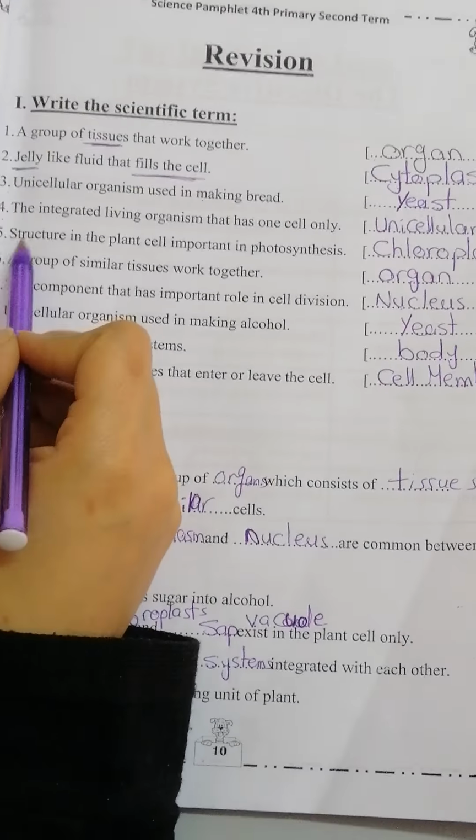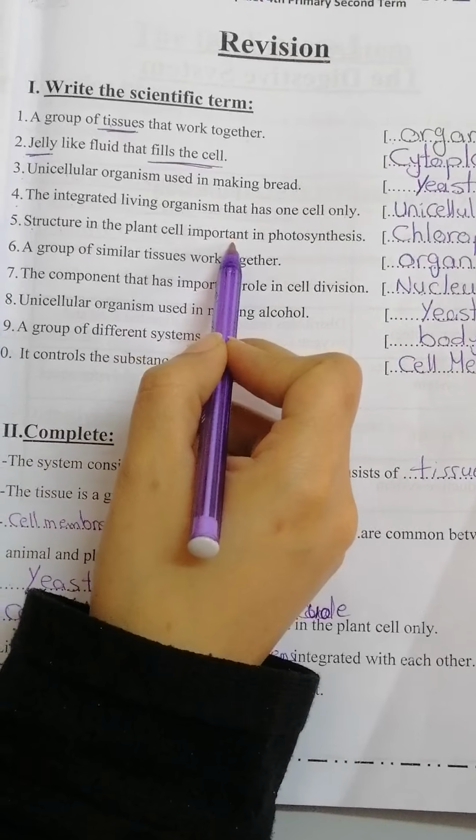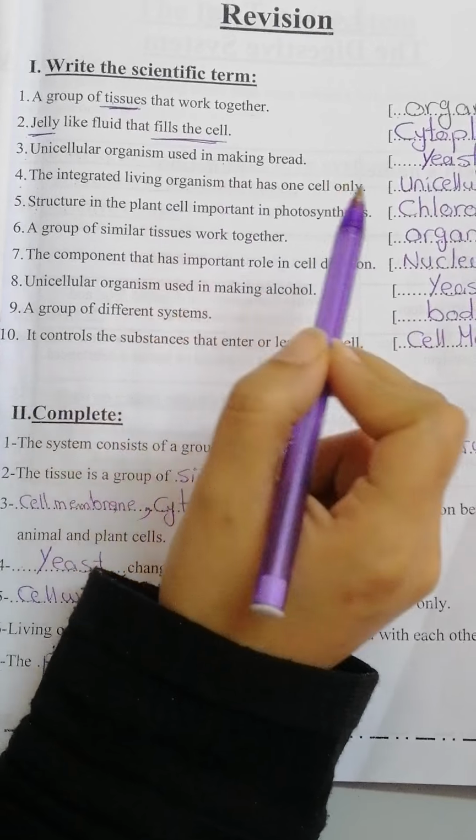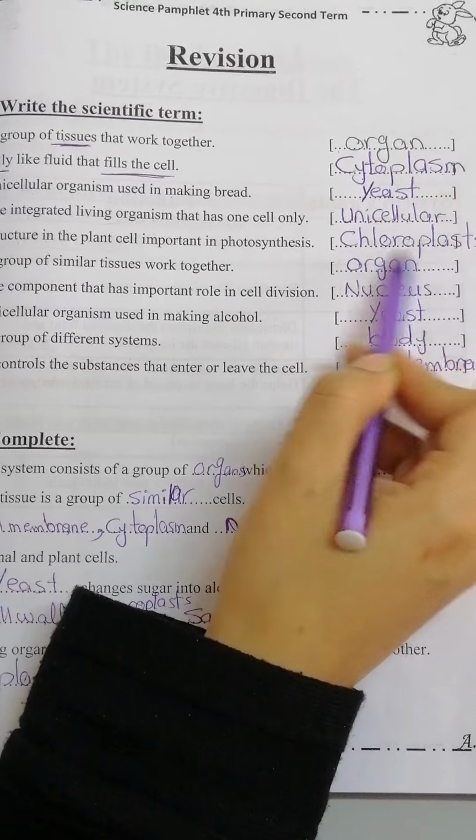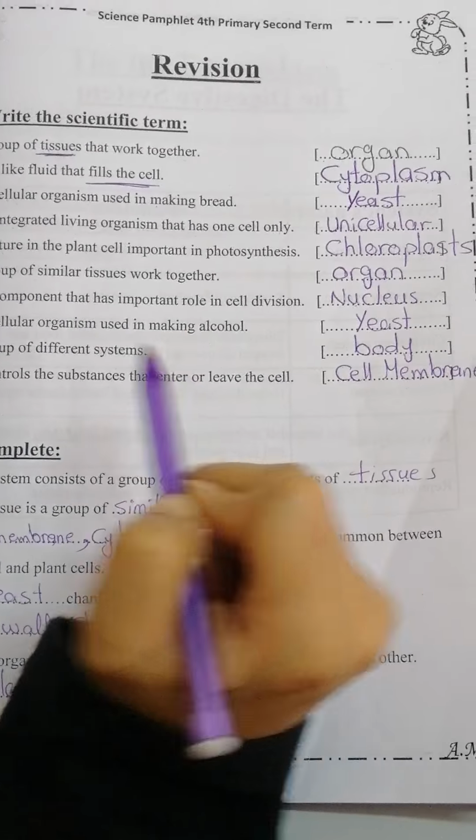Number 5, structure in the plant cell important in photosynthesis. The plant cannot do photosynthesis without chloroplasts. So only plants have chloroplasts in their cells.